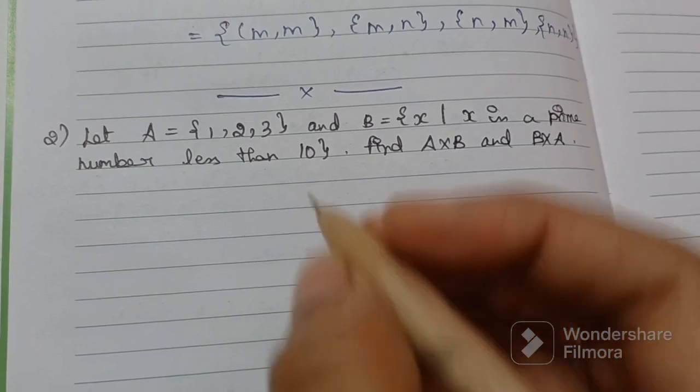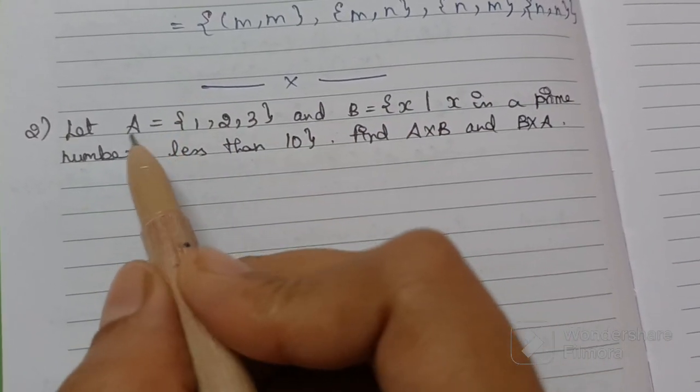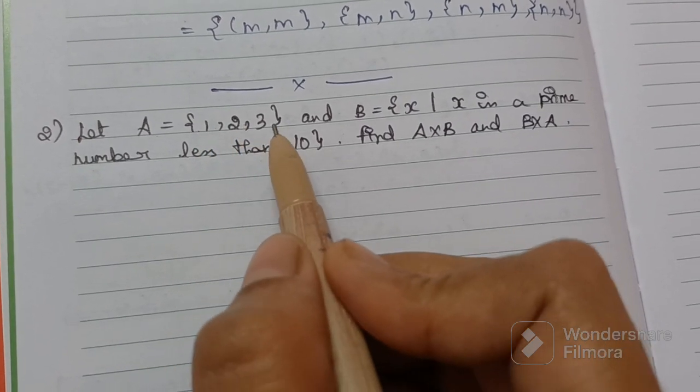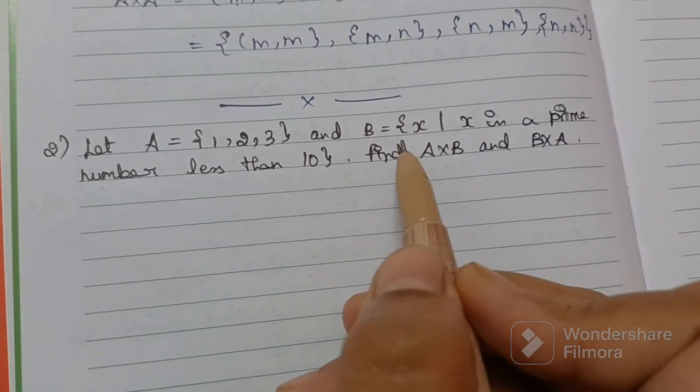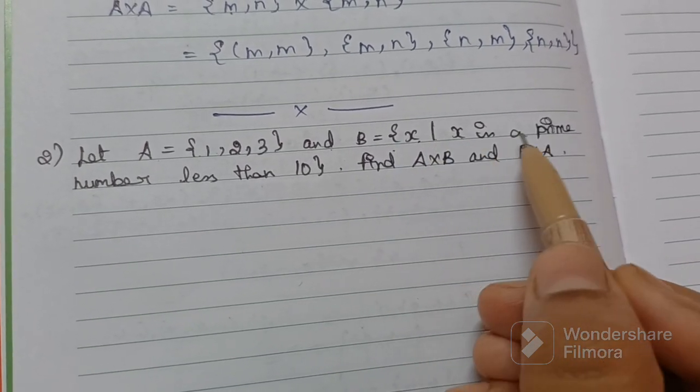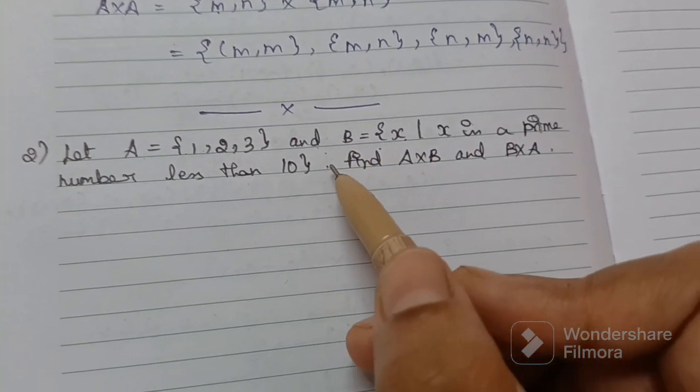We are then moving on to the second question. The second question is: let A equals 1, 2 and 3, and B equals x, where x is a prime number less than 10.